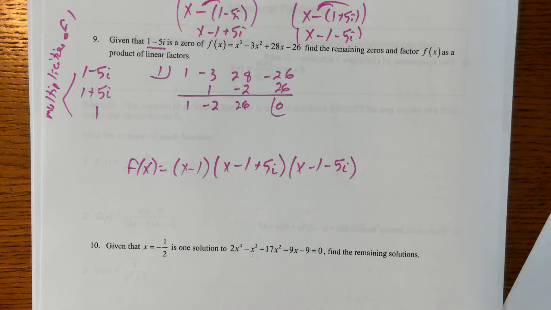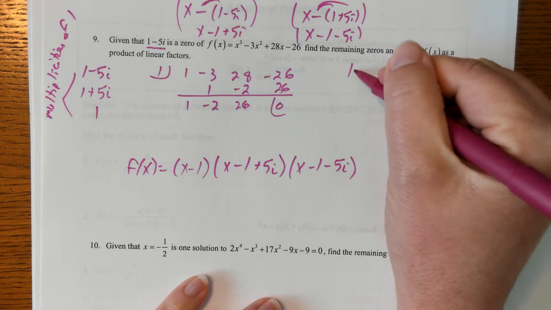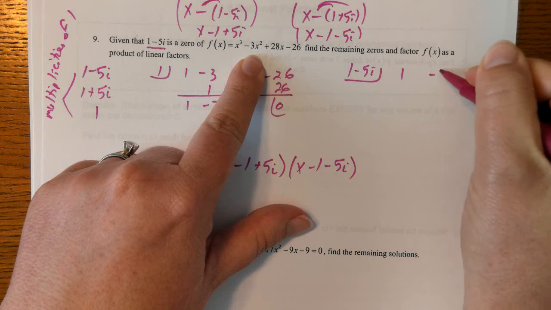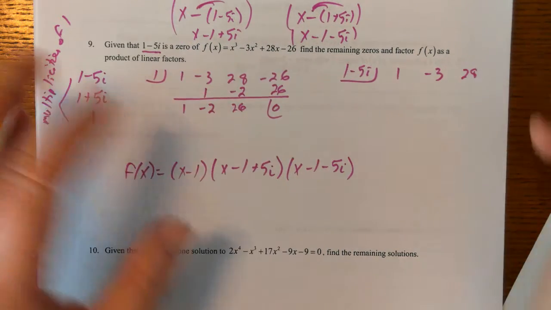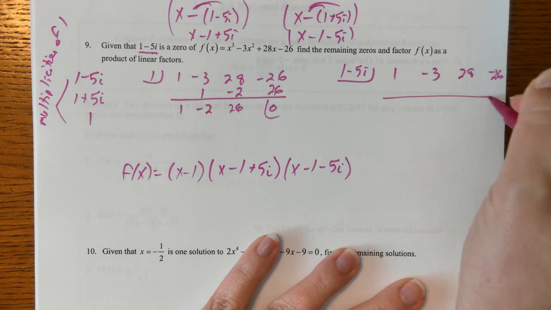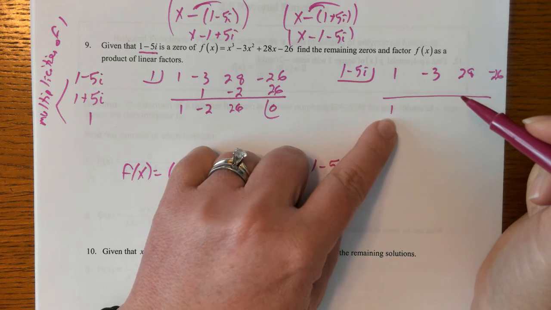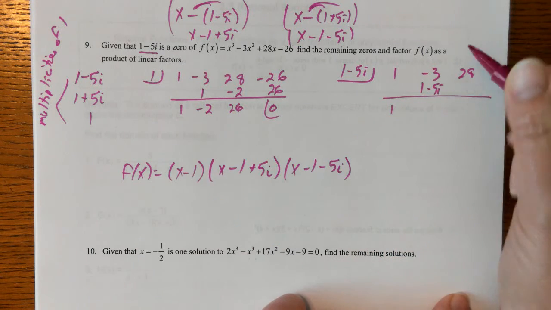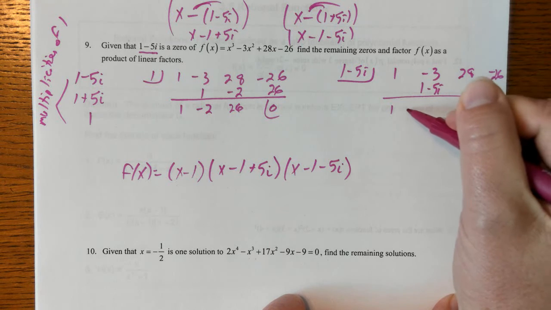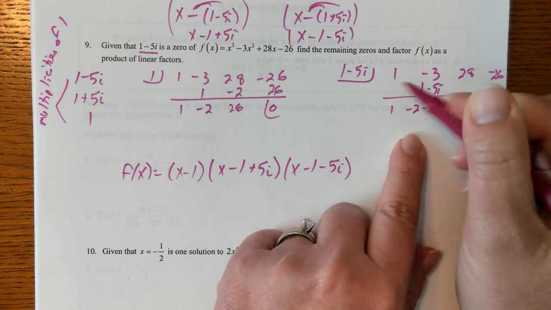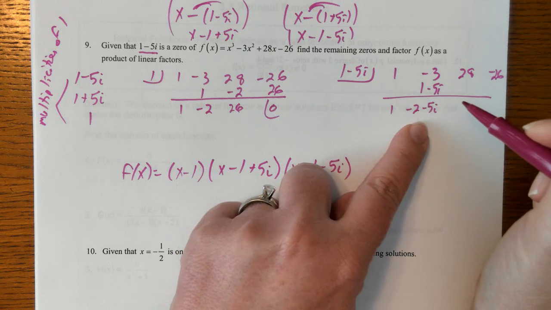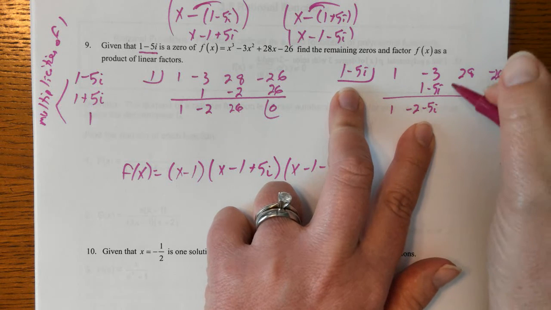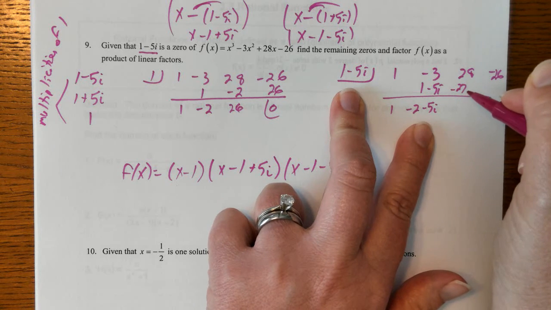Okay. Now I would point out, if you wanted to do synthetic division with an imaginary number, 1 minus 5i, you can. It's very ugly, it's messy, but you can do it. Okay. So I multiply 1 minus 5i times 1. Well, 1 times 1 is 1. Negative 5i times 1 is negative 5i. When I combine these, the negative 3 and positive 1 makes negative 2 minus 5i. Then I'd have to multiply 1 minus 5i times negative 2 minus 5i. It's messy. When you FOIL it all together, though, you would get negative 27 plus 5i.